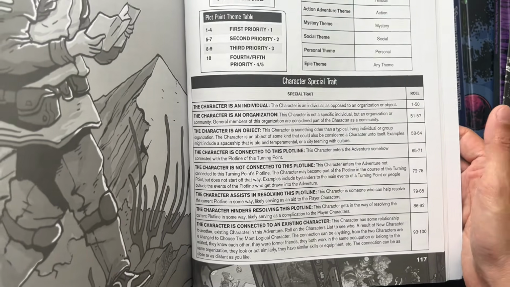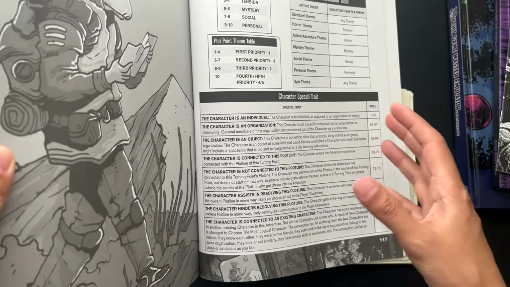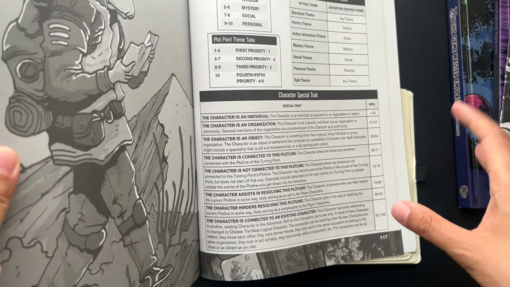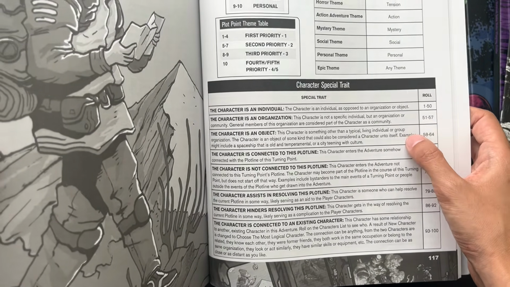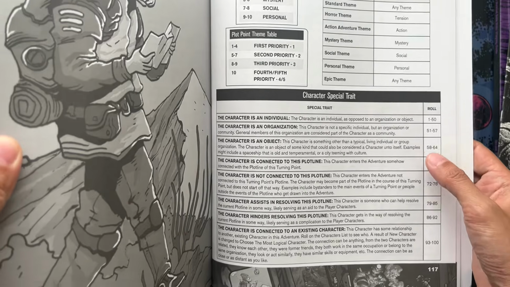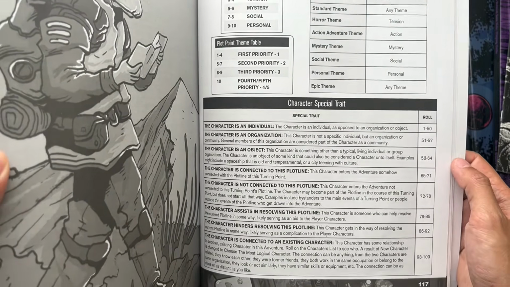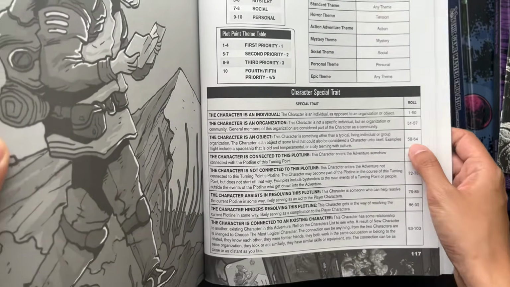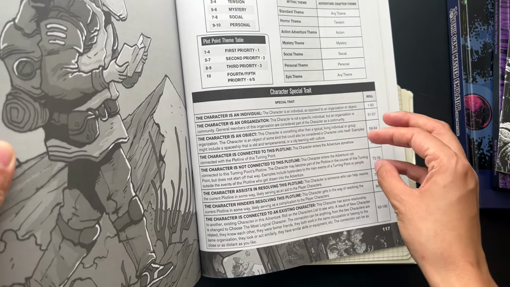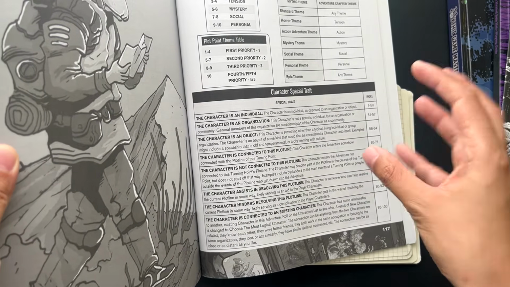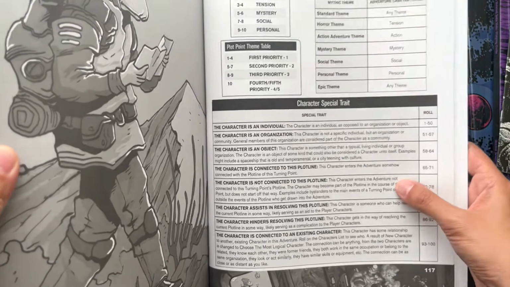Examples would be probably like a city, or a certain object that's within the scene. I've interpreted this as maybe a particular location on the map, or maybe a particular item in the room that I'm exploring. Another result would be the character is connected to the plot line. So maybe there is something about this scene that makes the NPC connected.